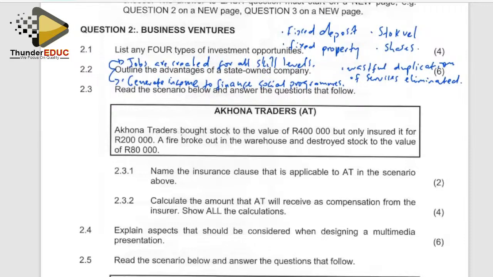So now the clause that is actually applicable to this question is average clause. Why? Because goods are insured at less than the value of its market value. So meaning here we have average clause. Okay, right. So now let's check 2.3.2. Calculate the amount that AT will receive as compensation from the insurer.